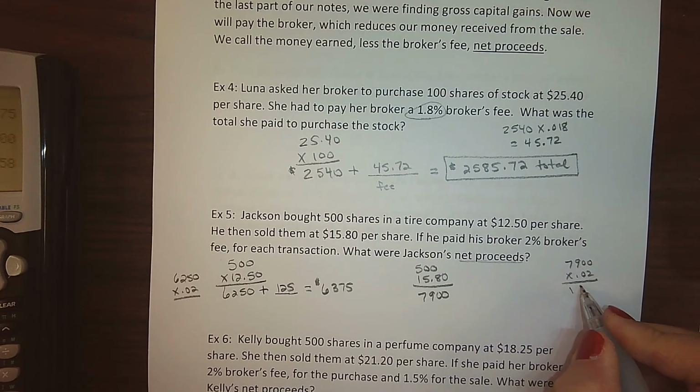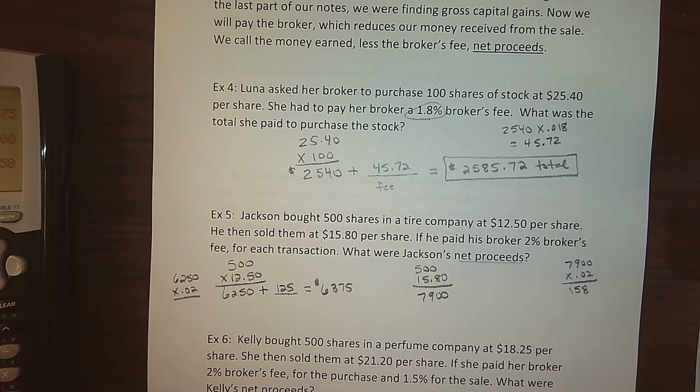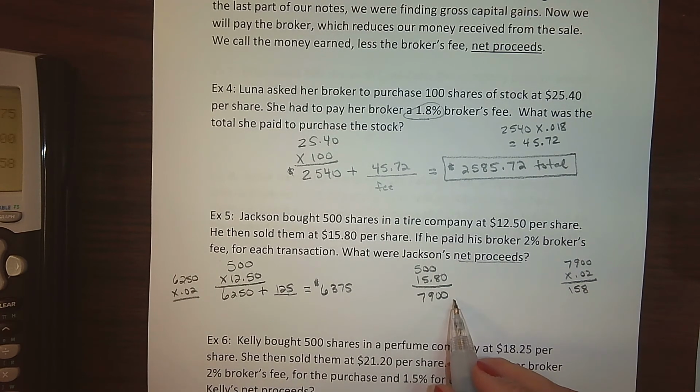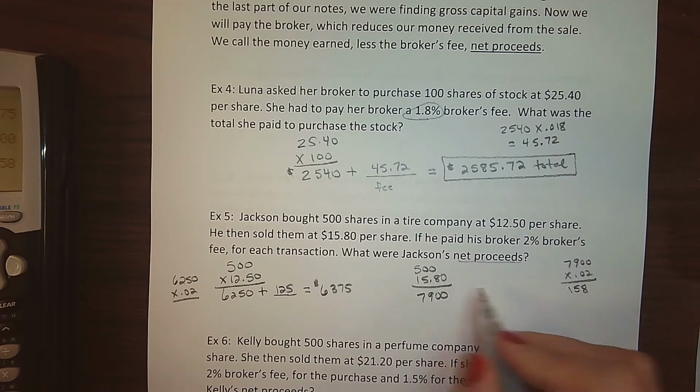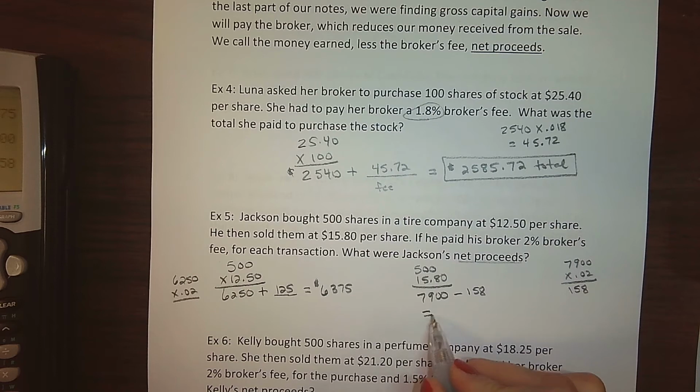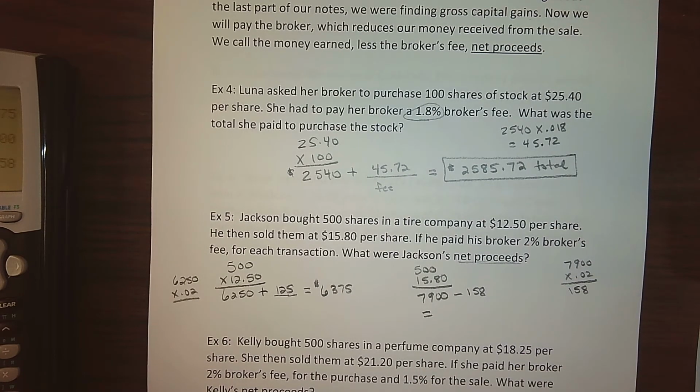That gives me $158. Am I adding in 158? No, I'm subtracting off 158. Why? Because this is how much I would receive for the sale, but I have to pay the broker first. So in this case, it's actually less, right? The 158.